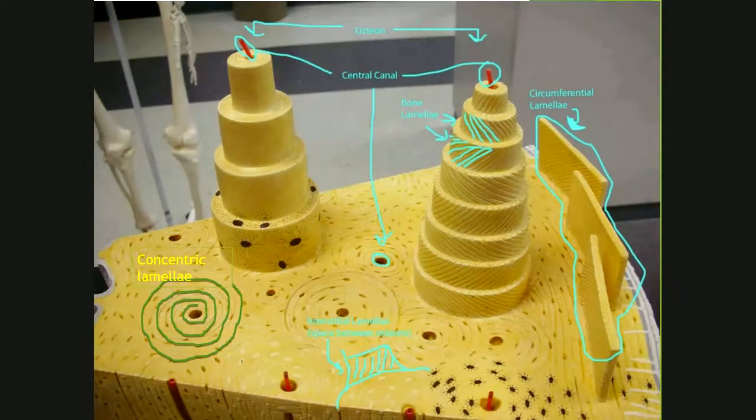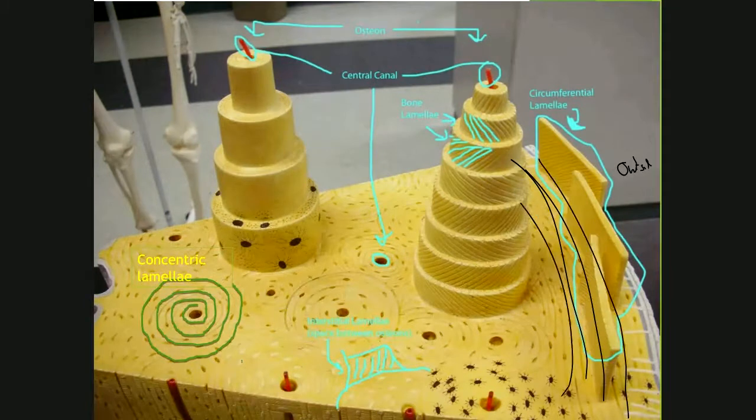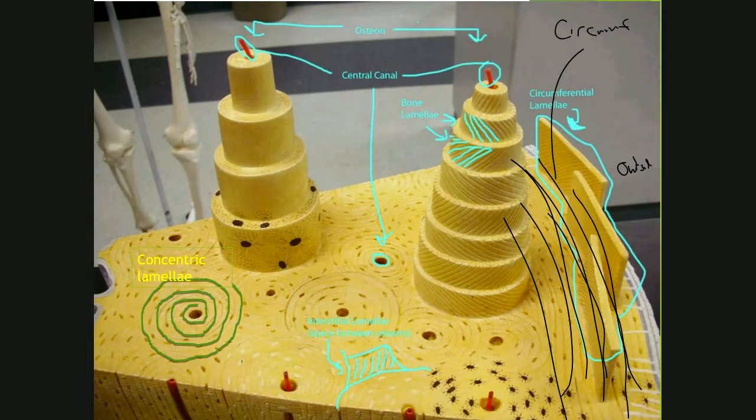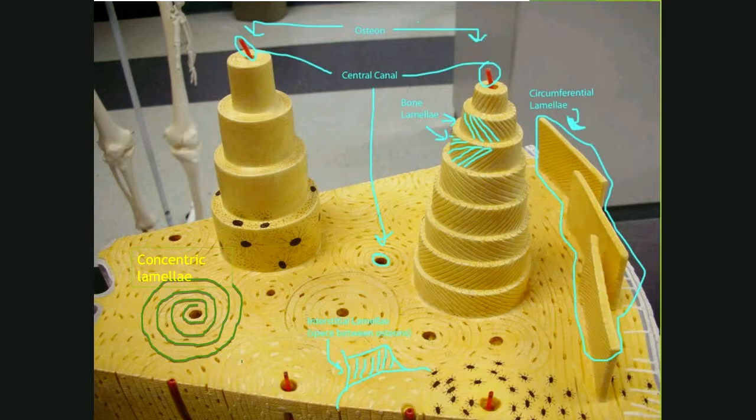Remember, this is the outside of the bone out here. And if you look here, the lamellae go all the way around the bone. They're not in a center. They're not in a circle around a central canal. They're on the outside of the bone. They're on the circumference of the bone. And so that's what they're called. They're called circumferential lamellae.